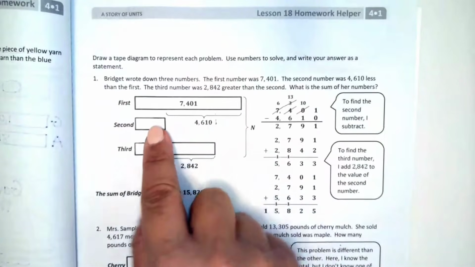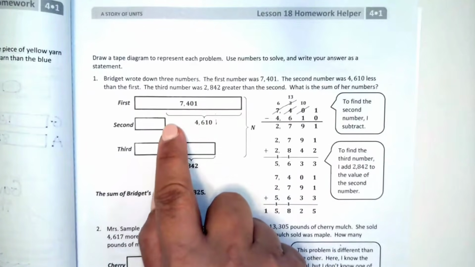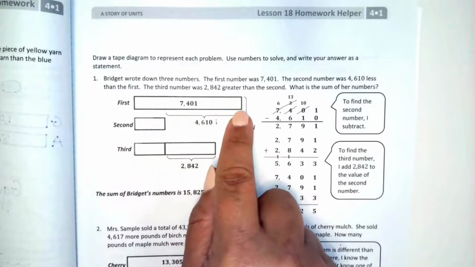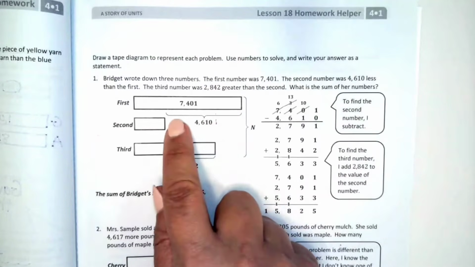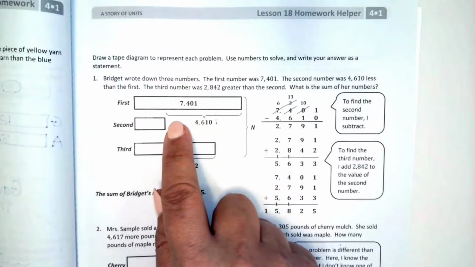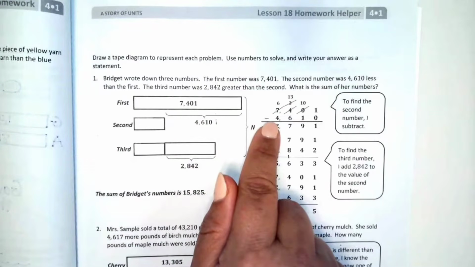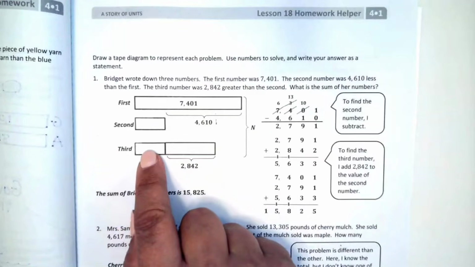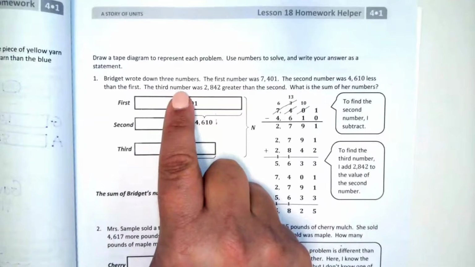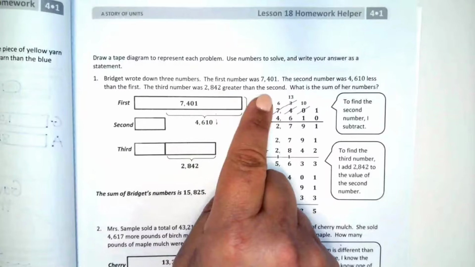It doesn't tell us what the second number is, but it shows this space between the end of the second number tape and the end of the first number tape is 4,610 less. That's what this blank space labeled is. Okay? Then they used the subtraction algorithm to find out what the second number was. That's right here. Then we could see for the third number, it doesn't tell us what the third number is, but in the story it says that the third number was 2,842 greater than the second number.